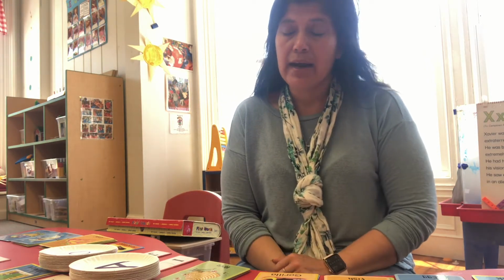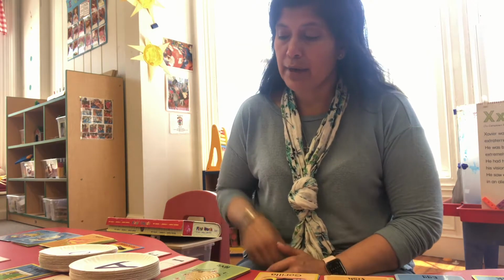Miss Taury is going to be working with you today. We're going to be working on the alphabet. We're going to be working on recognizing our letters, the uppercase to our lowercase. I'm going to show you some pictures of things that begin with that letter, and I'm going to show you your uppercase and lowercase letters.